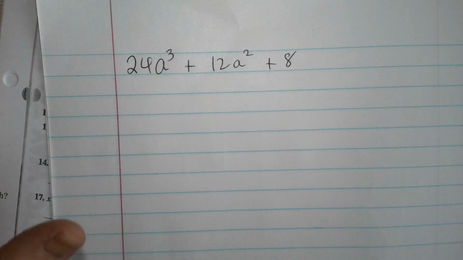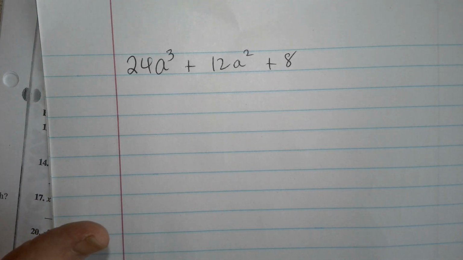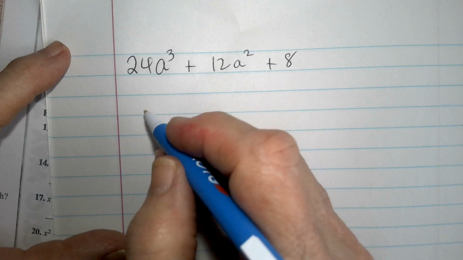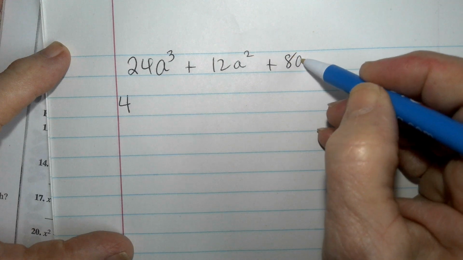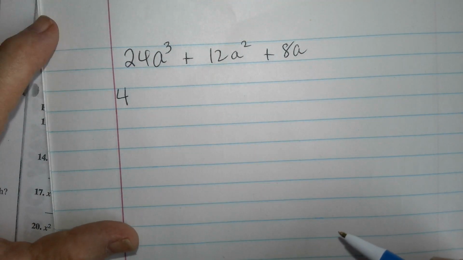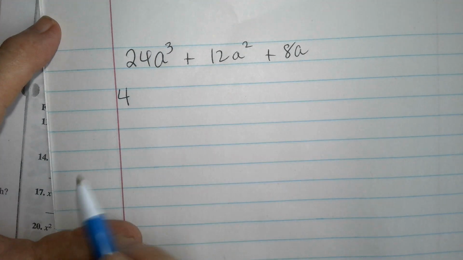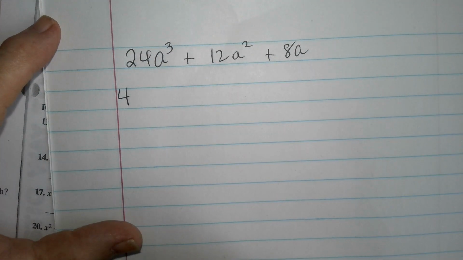There's something in common in every term. A 4, and I think, is that the biggest? Yeah, I think 4. So I can take out a 4. And then look at your A's. Is there an A in every single one of them? Yes. So I can take, what's the biggest A that I can take out? 24. A.